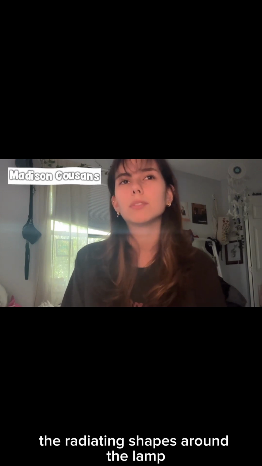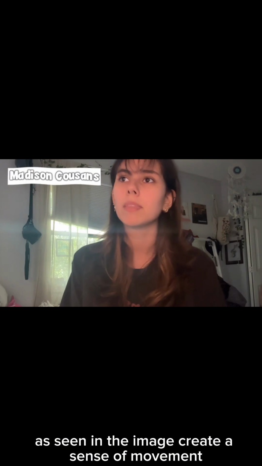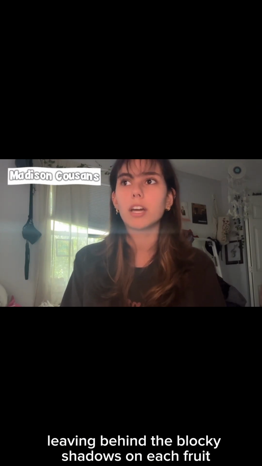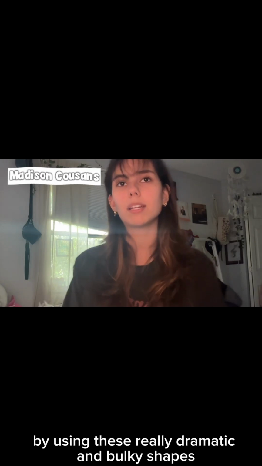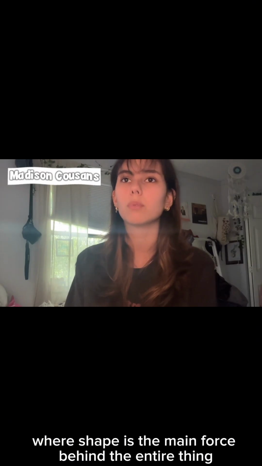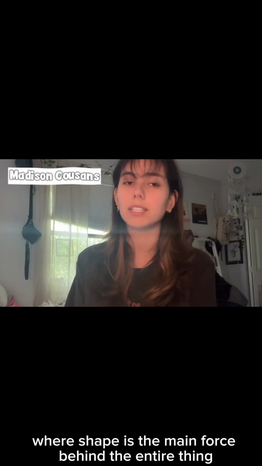The radiating shapes around the lamp, as seen in the image, create a sense of movement because of the light leaving behind the blocky shadows on each fruit. By using these really dramatic and bulky shapes, he makes his simple still life into a memorable artwork where shape is the main force behind the entire thing.